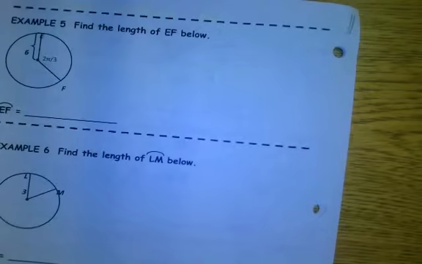Do you want me to ask you to do this one? Oh wait, I know how to do it. They don't.